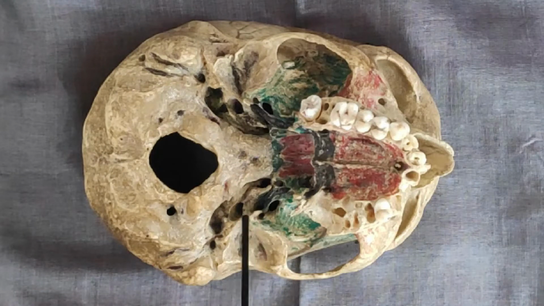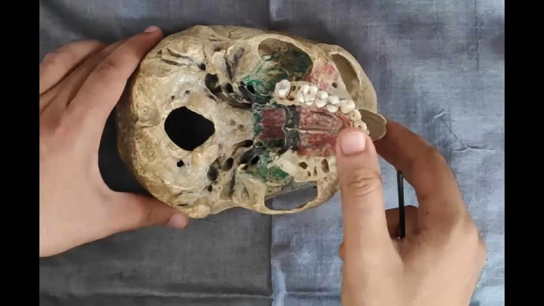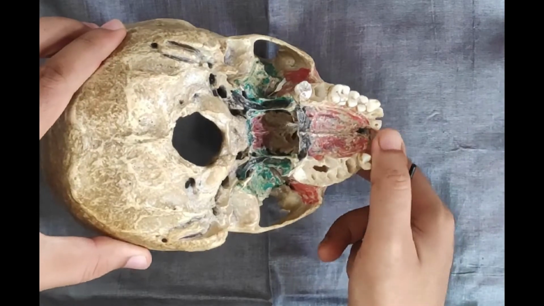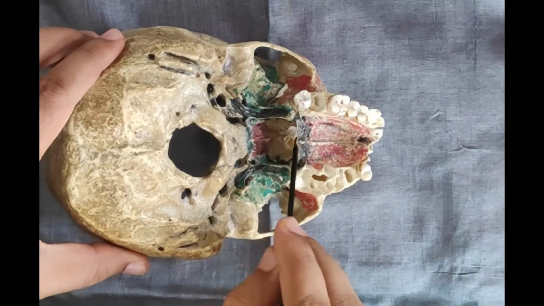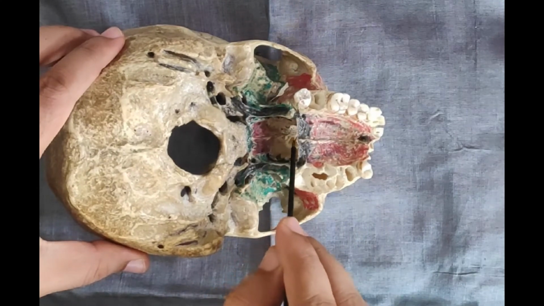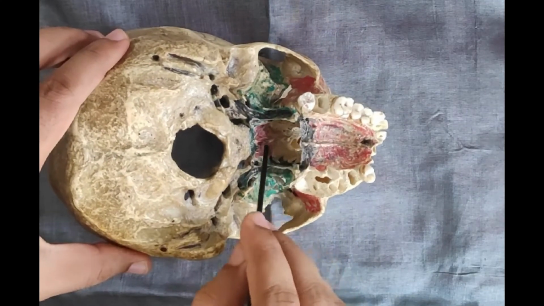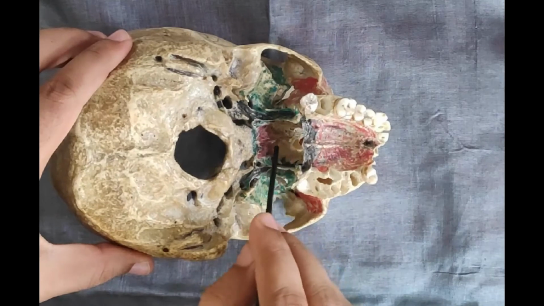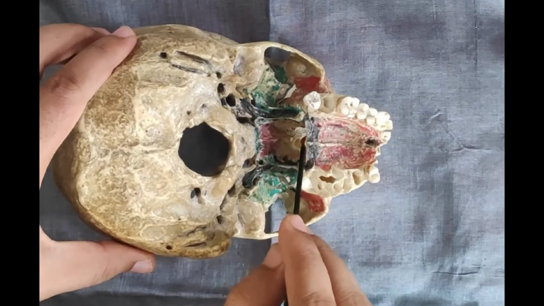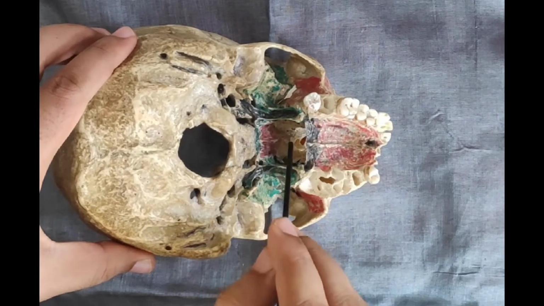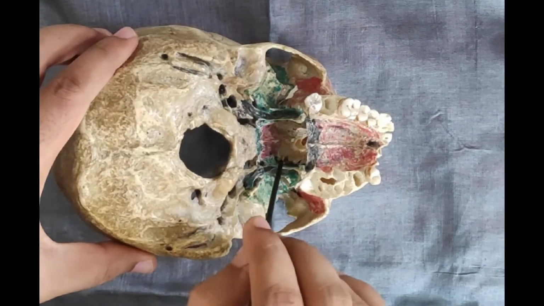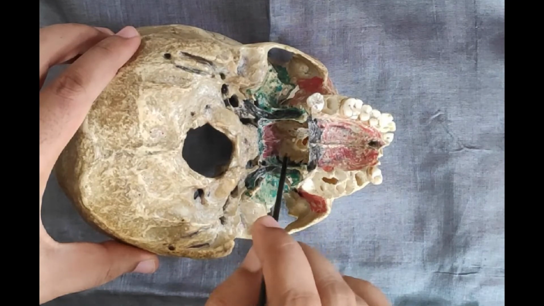First we will look at the median part. So from before backwards, this median part includes the vomer over here. Actually in this specimen, in this skull, the vomer has been destroyed. So just imagine a midline bone over here, that is the vomer. Then it will have a posterior border. So the posterior border of the vomer separates the two nasal apertures or choanae from each other.